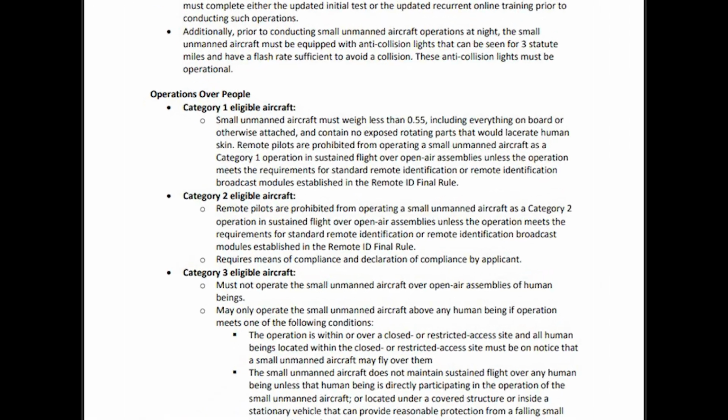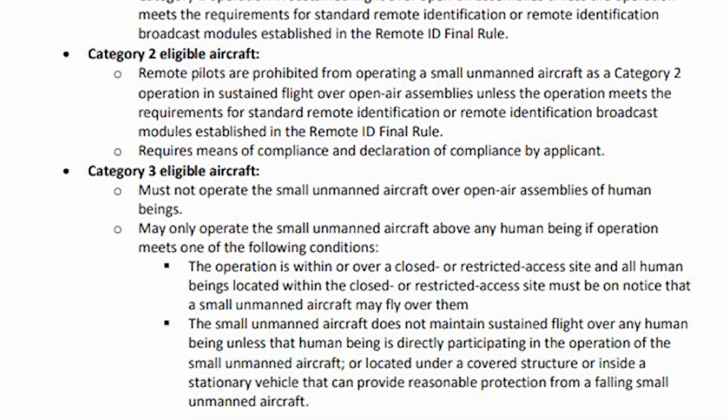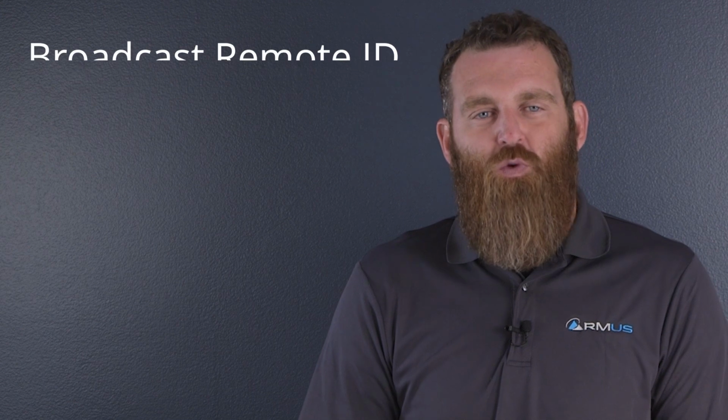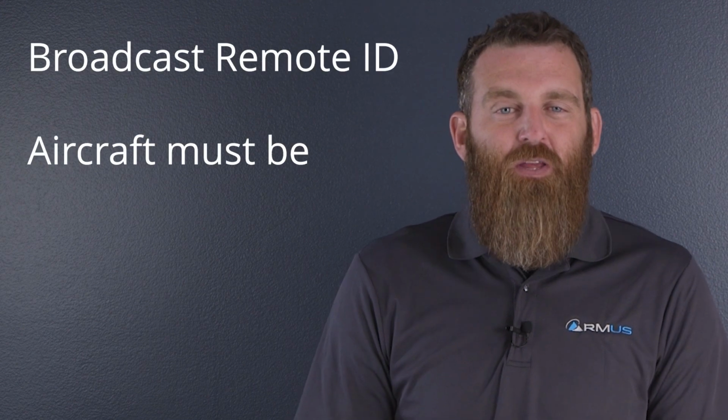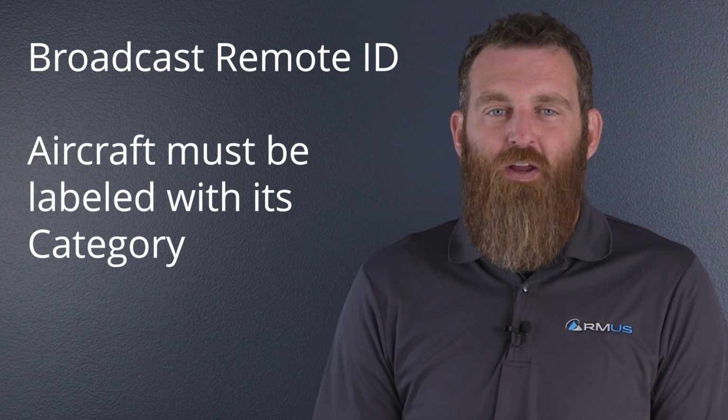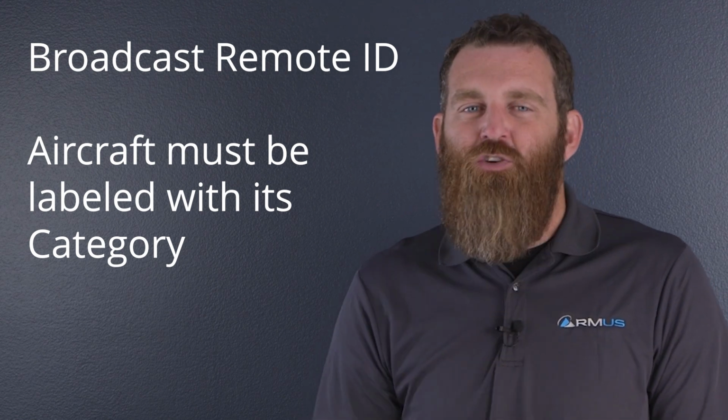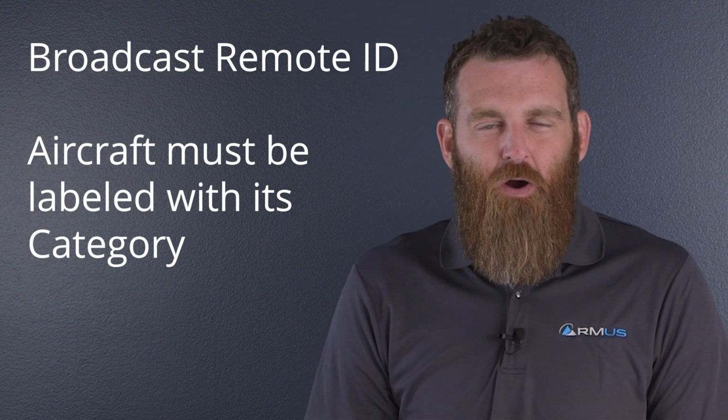Next, we need to understand that operations over people are broken down into 4 categories, aptly titled Category 1, 2, 3, and 4. There are nuances to these rules, but we're going to try to put them as simply as possible. First off, with any of these categories, you must broadcast remote ID to fly over people. Additionally, your aircraft must be labeled with the operational category it's compliant with, and your aircraft must not have rotating parts that can lacerate the skin upon impact.